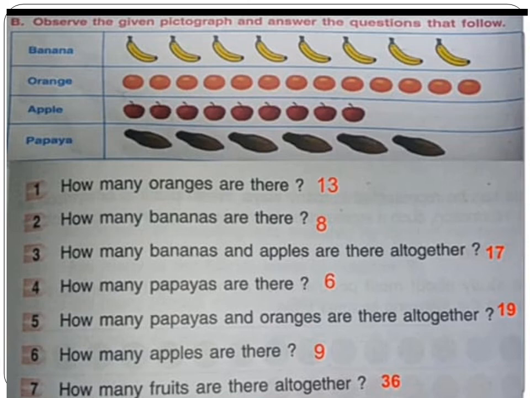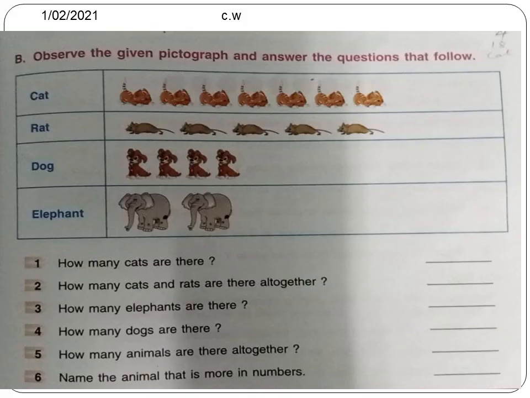Next, how many apples are there? There are 9 apples. Next, how many fruits are there altogether? From banana till papaya, you have to add all together. One by one, you have to count. There are 36 fruits altogether.